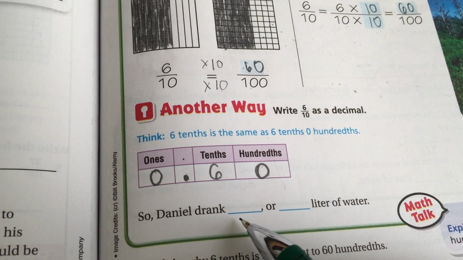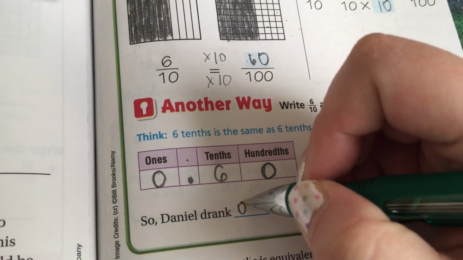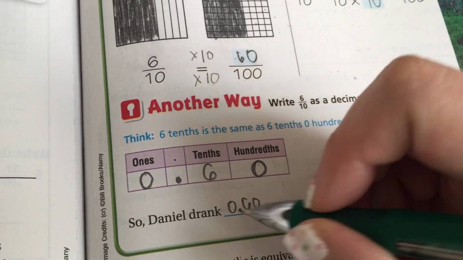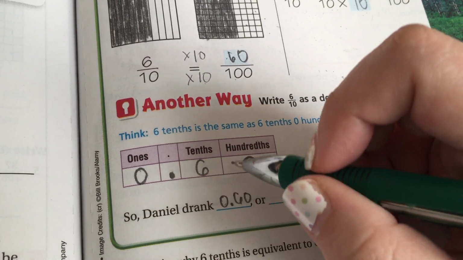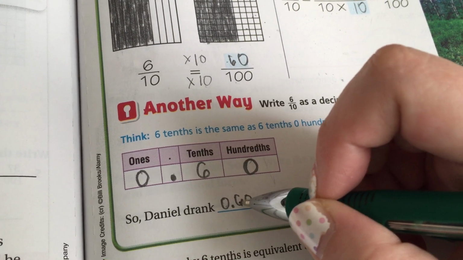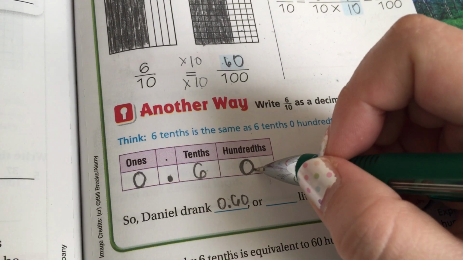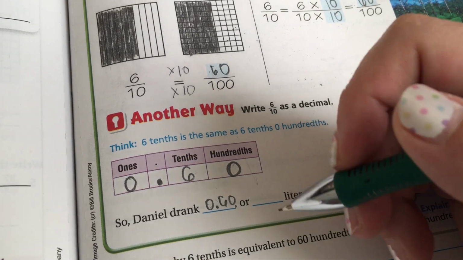So it says, so Daniel drank 0.60. So 0 wholes and 60 100ths or 6/10. 60 100ths and 6/10 are the same thing.